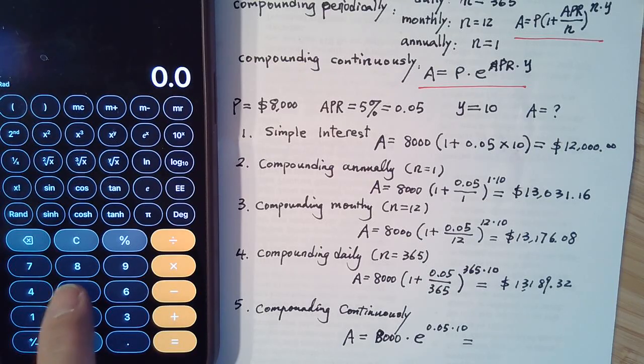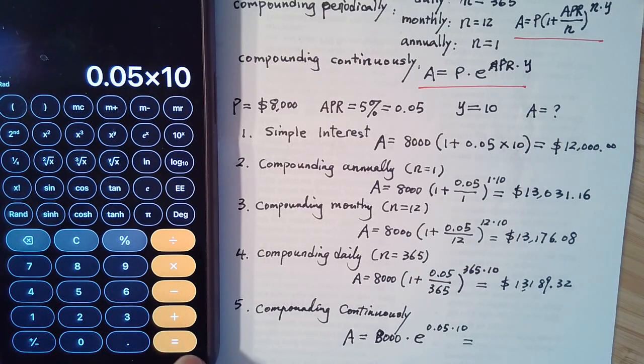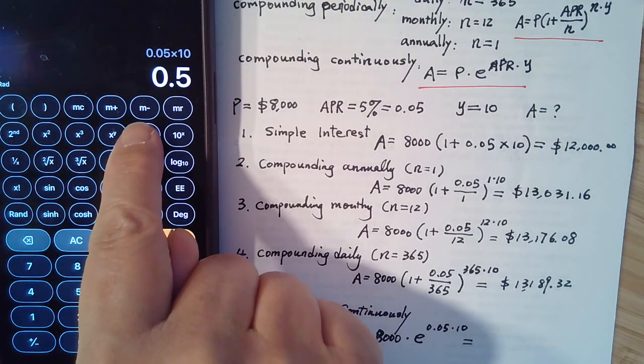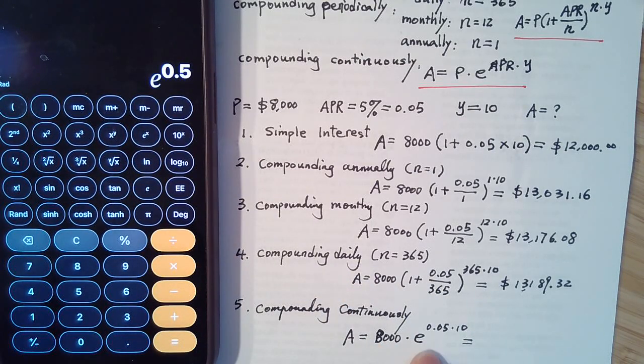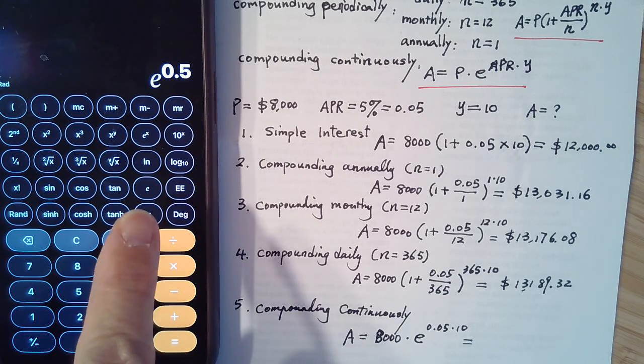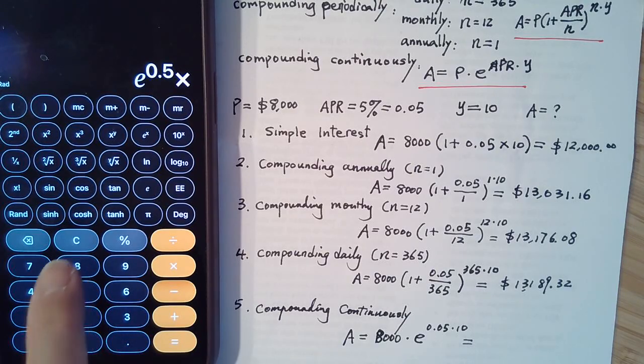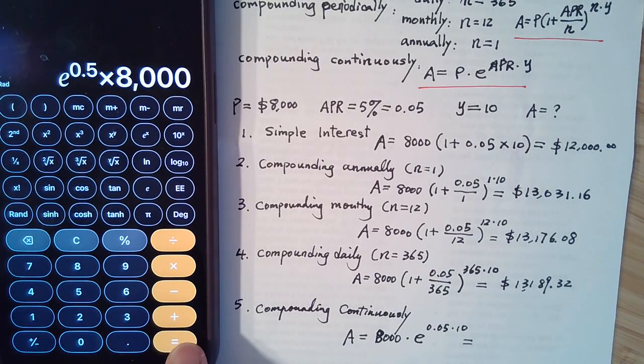Okay, so we're going to start again with this APR on the calculator. So 0.05 times 10 equal. So you can find out what is the power here. After you figure out the power, you click this e to the x, this power. You see that? It's e to the power of, and this is 0.5. And then you multiply by $8,000.